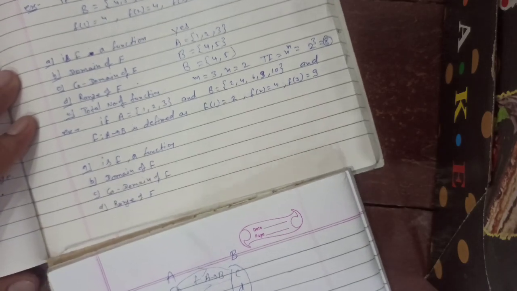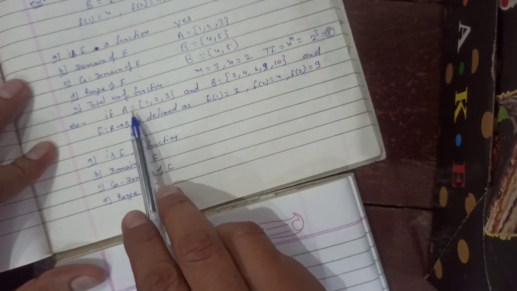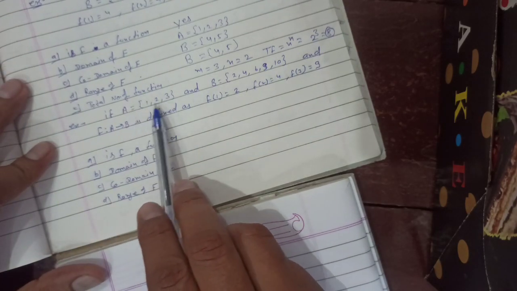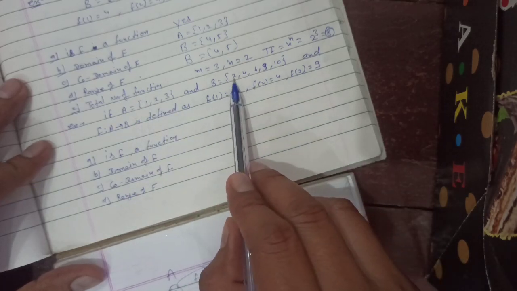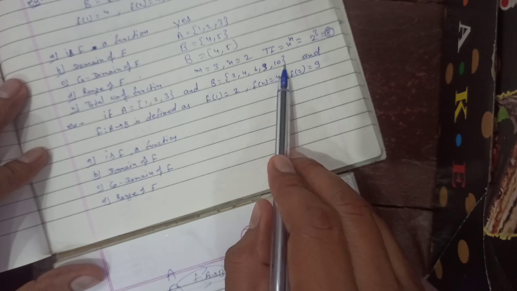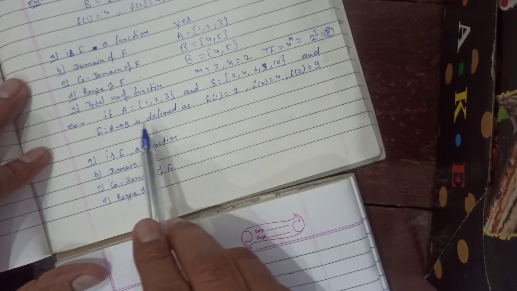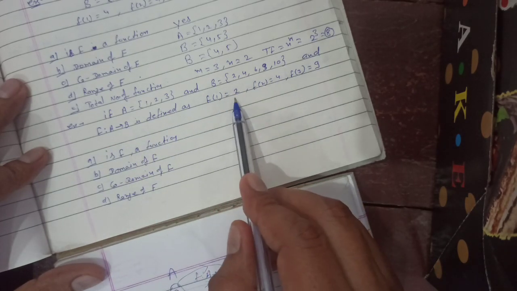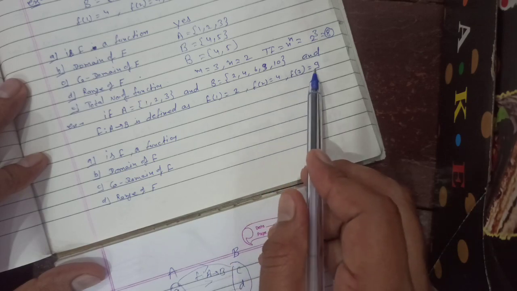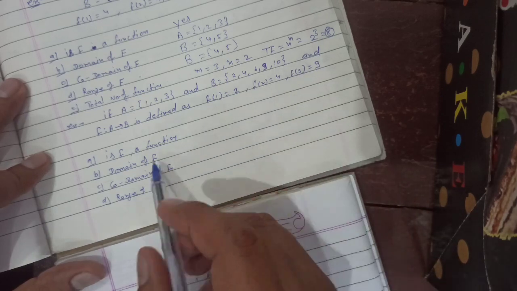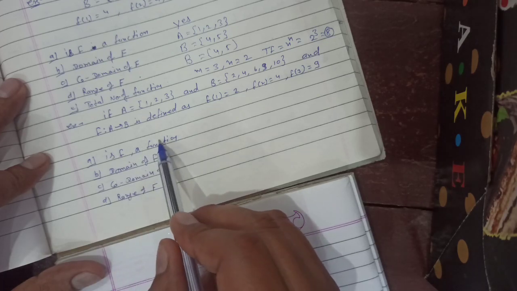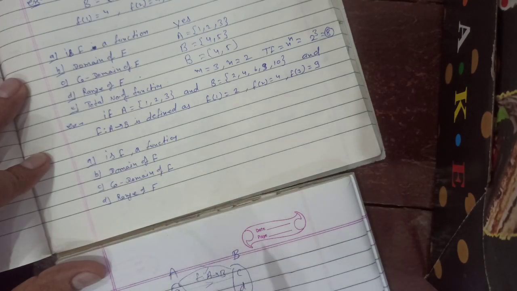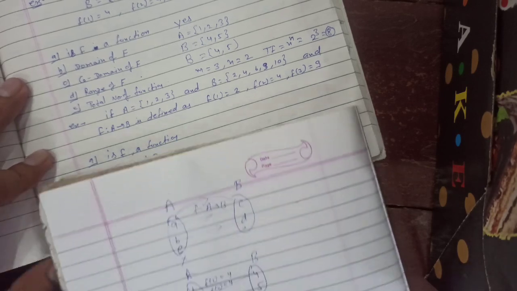Now we consider another example. If A equals 1, 2, 3, it is a set A with the elements 1, 2, 3, and set B has the elements 2, 4, 6, 9 and 10, and the function f is defined as f(1) equal to 2, f(2) equal to 4, f(3) equal to 9. Then again we can check whether f is a function or not. Now we can also derive it using the same formulations.